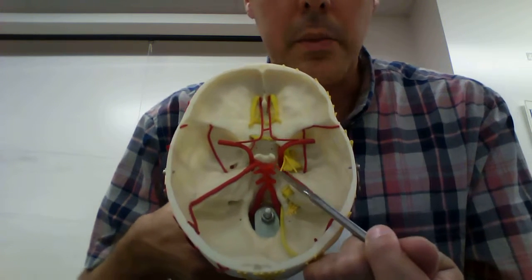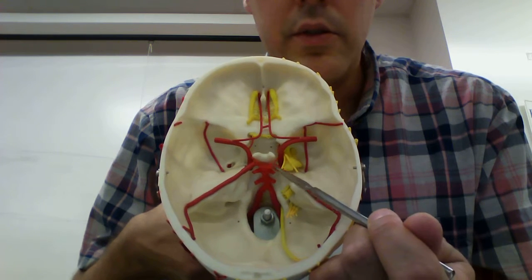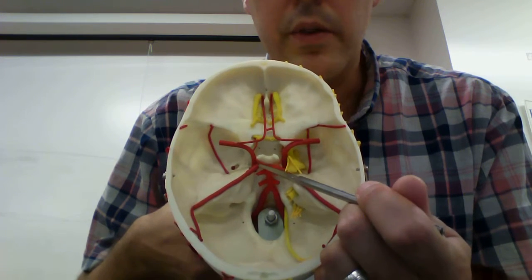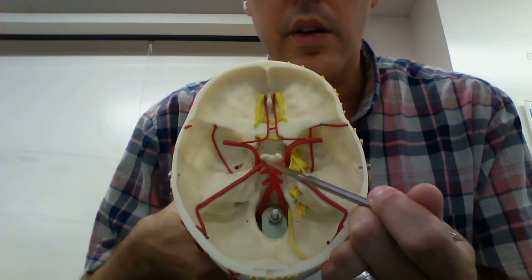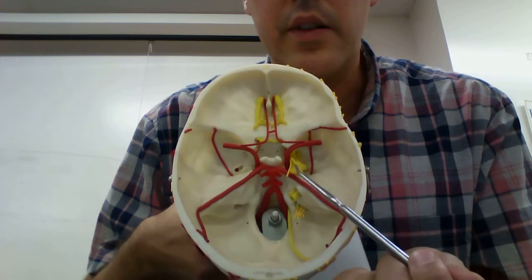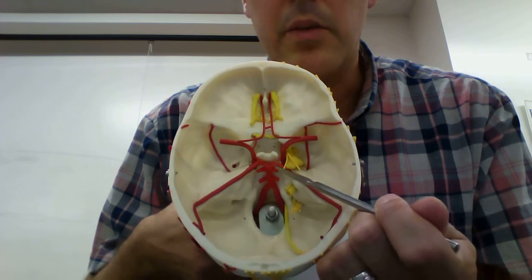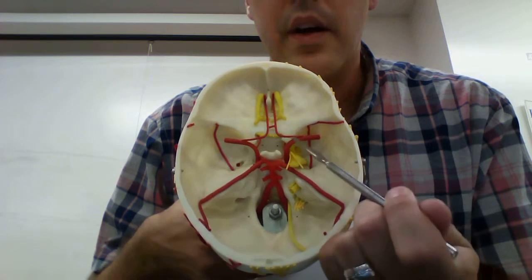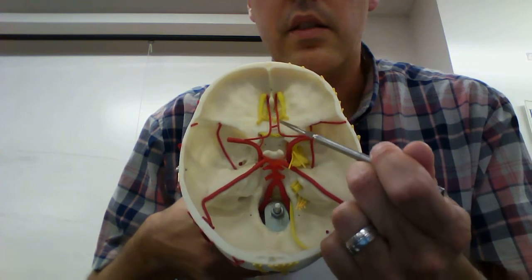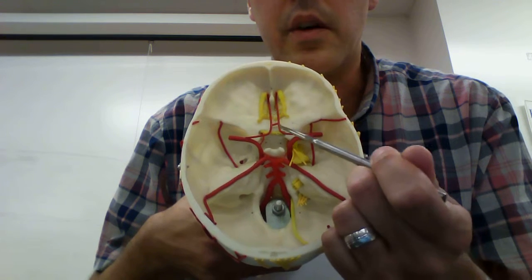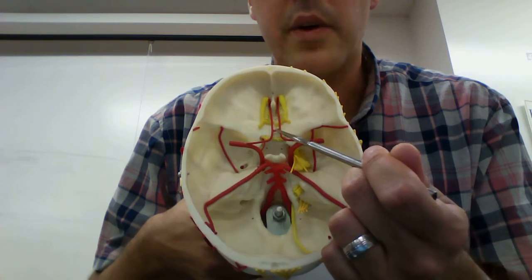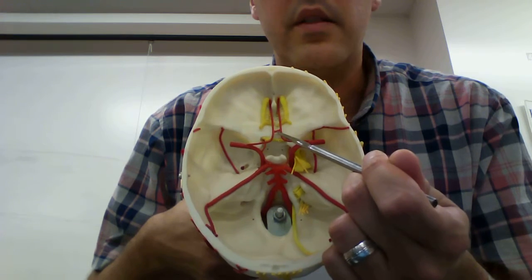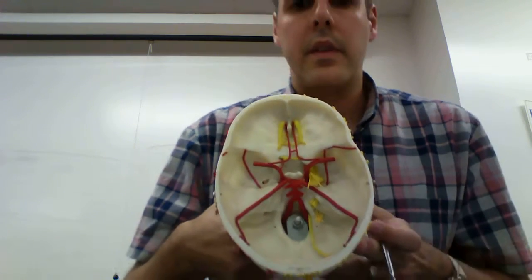Now, the circle is made by two posterior communicating arteries, one over here and one over here, which communicate your posterior cerebral artery to your middle cerebral artery. These going up, that's your anterior cerebral artery. And then this crossbar right there, that's your anterior communicating artery. That's the circle of Willis. All right, let's work our way down.